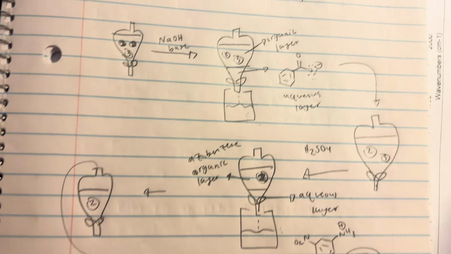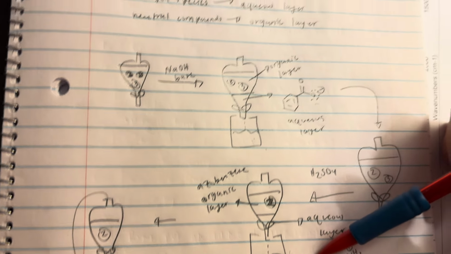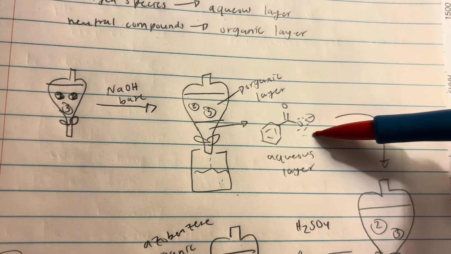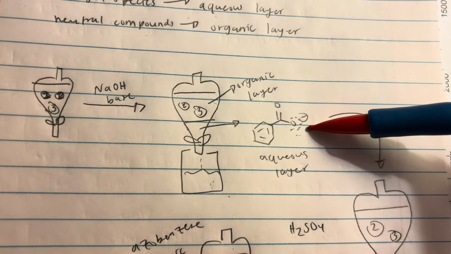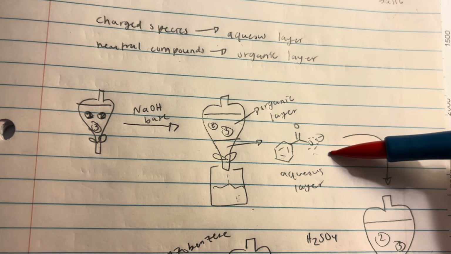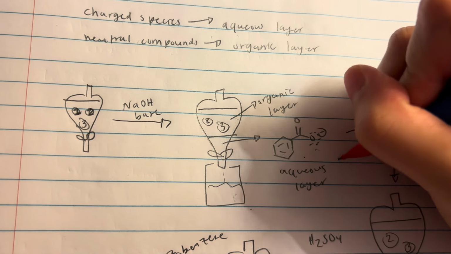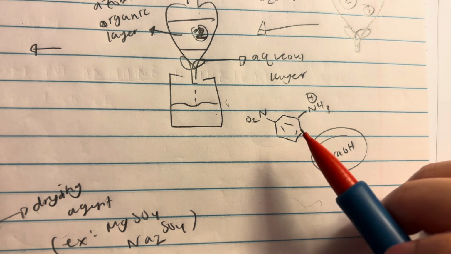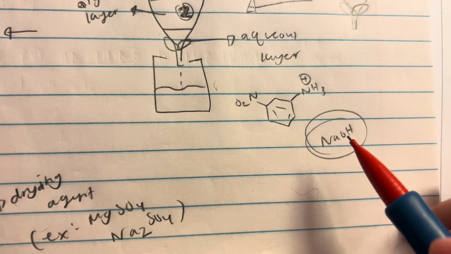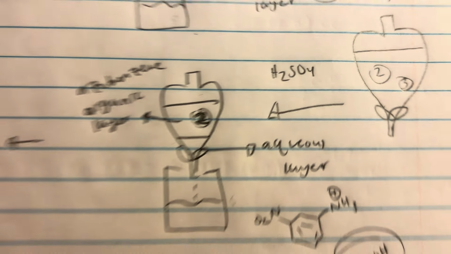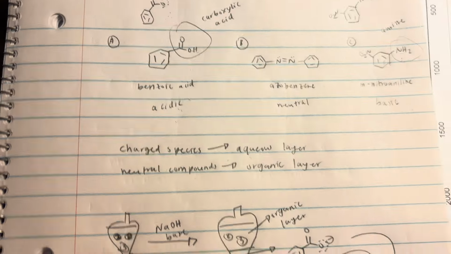And then going back to these 2 beakers, if you want to get back to your original compound, all you have to do is give it its proton back by using an acid like HCl, and then here you can deprotonate to get back to m-nitroaniline with a base like sodium hydroxide. And then you have successfully isolated all 3 of your compounds.